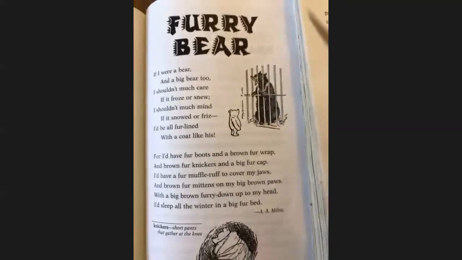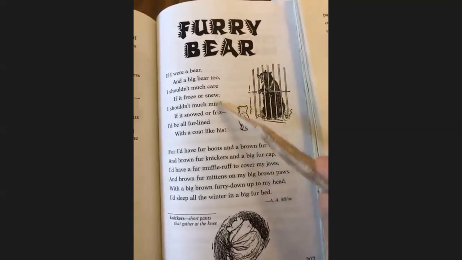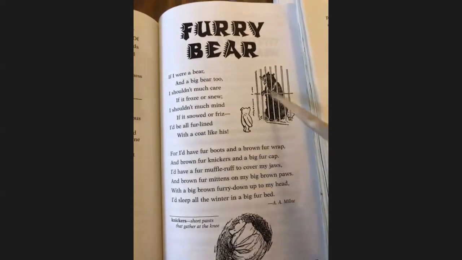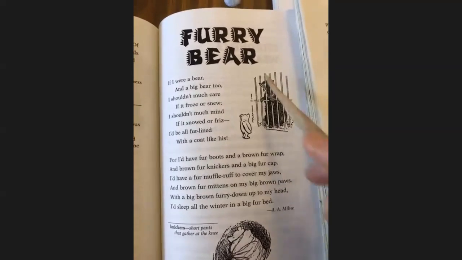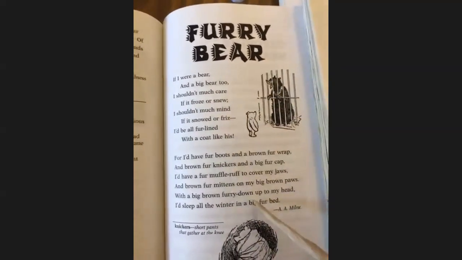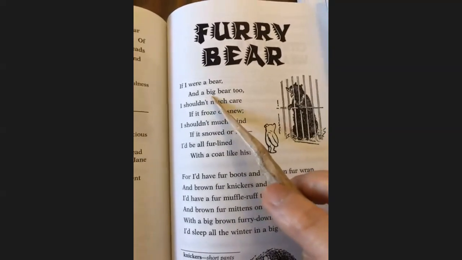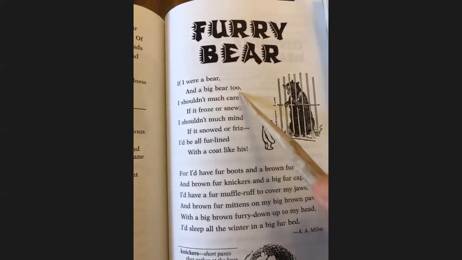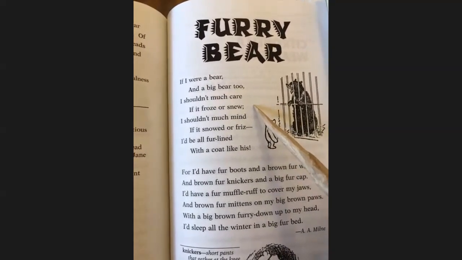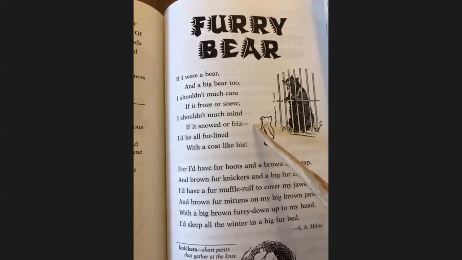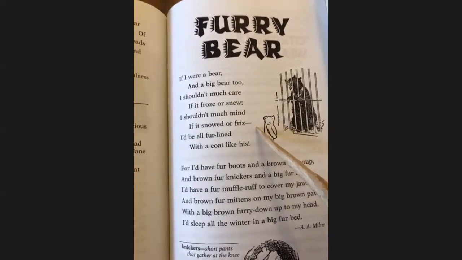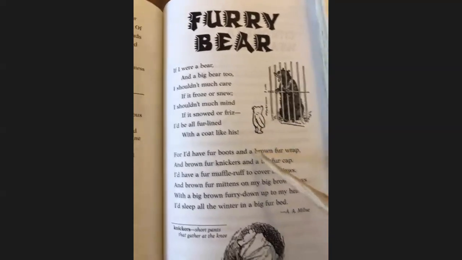Then there was this poem that you read, The Furry Bear, a fun poem. Hope you enjoyed that. By A.A. Milne, the same person that wrote Winnie the Pooh. "If I were a bear, and a big bear too, I shouldn't much care if it froze or snowed. I shouldn't much mind if it snowed or friz. I'd be all fur-lined with a coat like his.